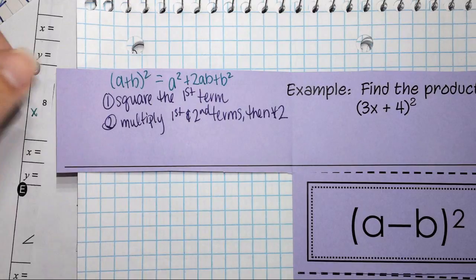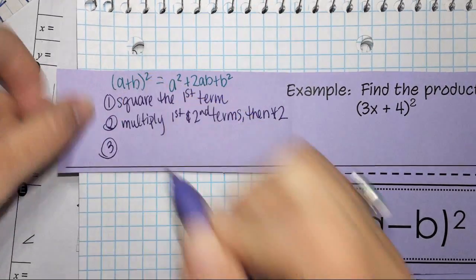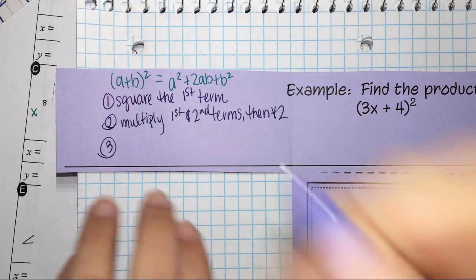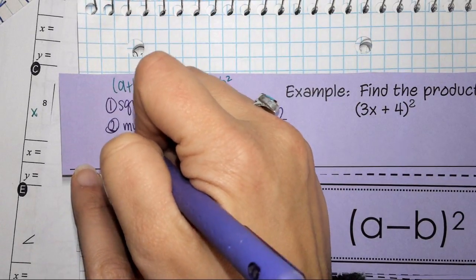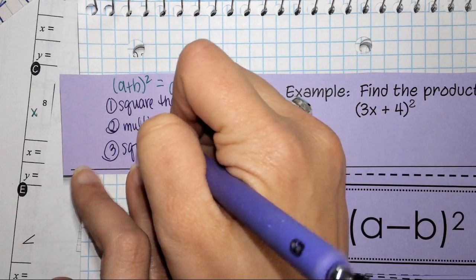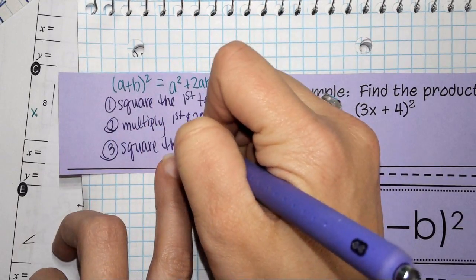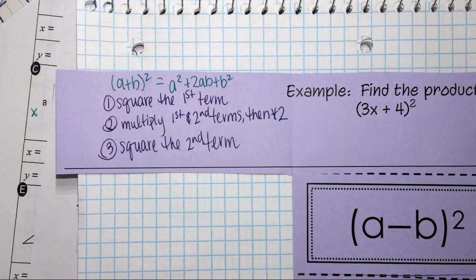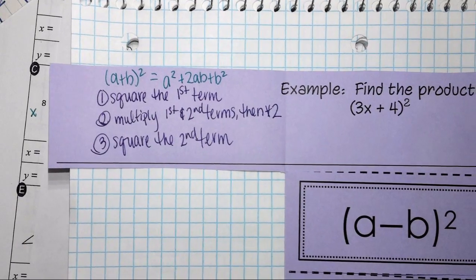And what do you think the last step is? How would we get b squared? Square the last term. Good. Take a point, both of you. That's it. That's all you do. Magic.